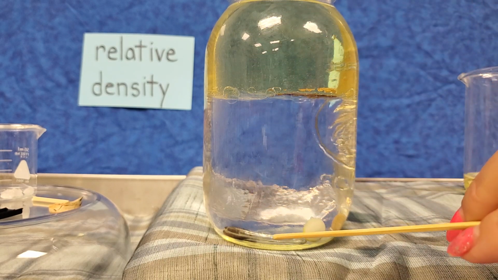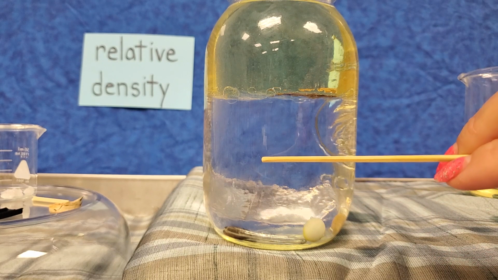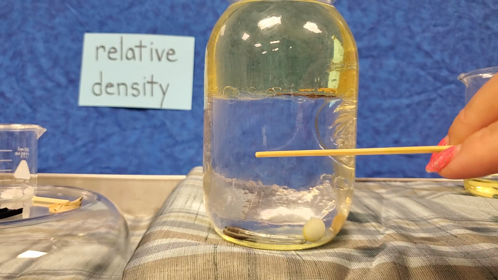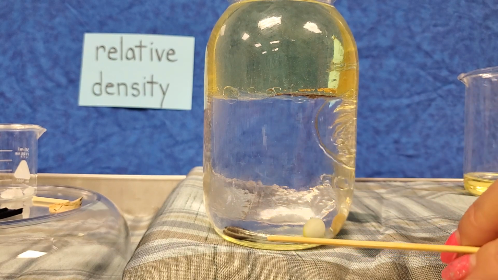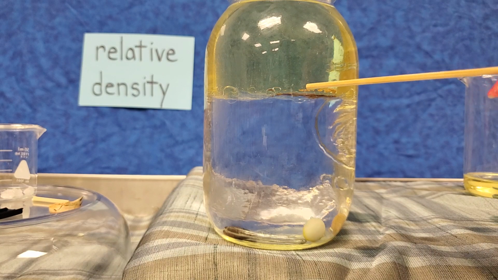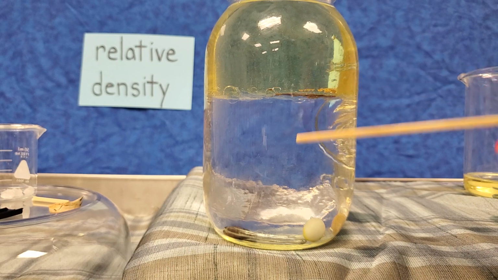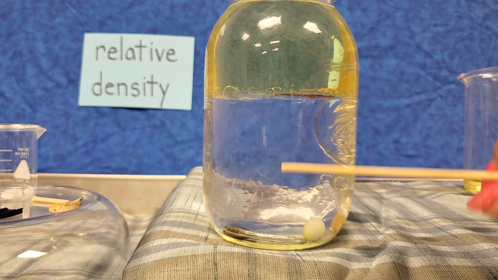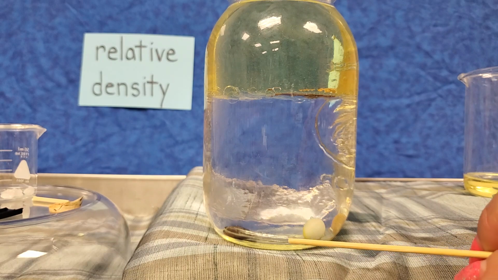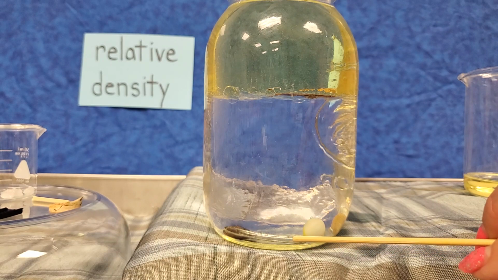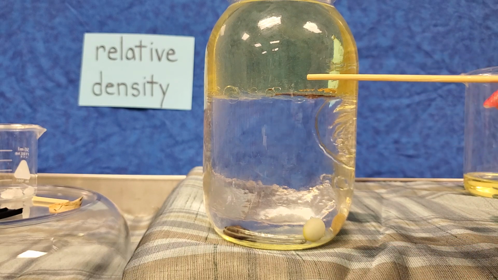Is the paperclip more dense or less dense than the water? Now compare the paperclip to the cardboard that's sitting right there. The paperclip sank and is sitting below the water. Is it more or less dense than the cardboard that's floating on top?